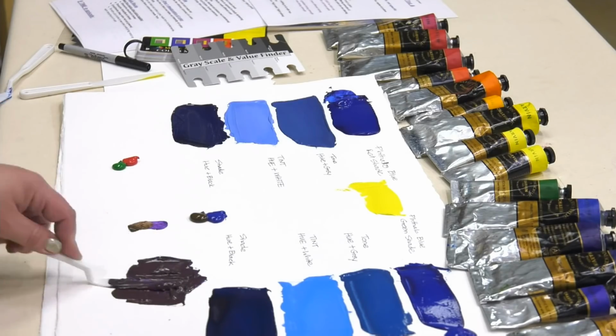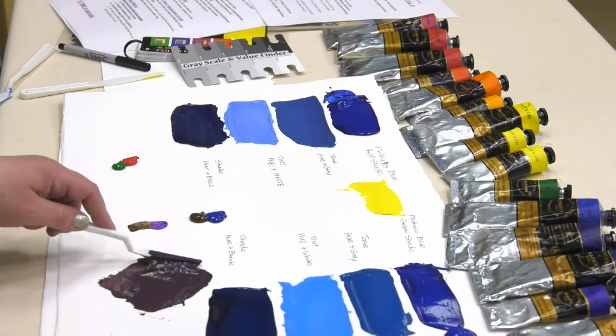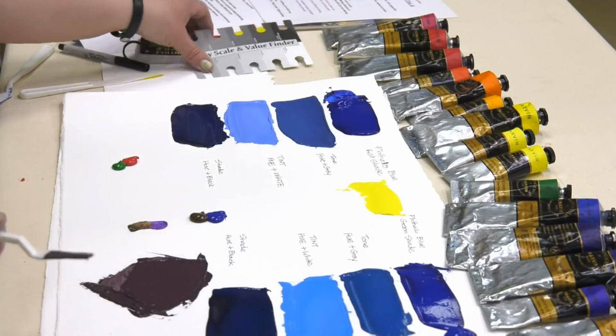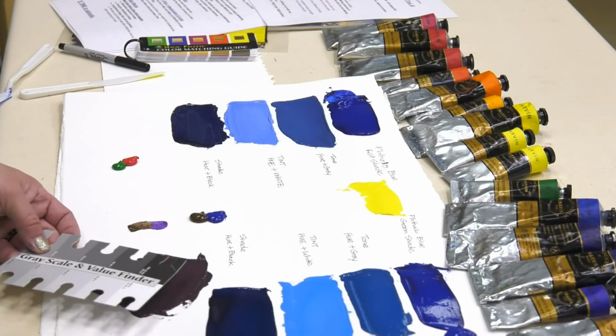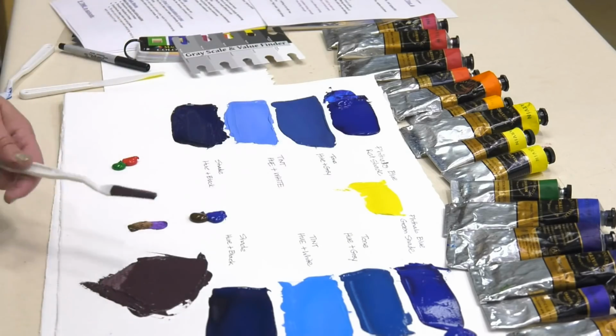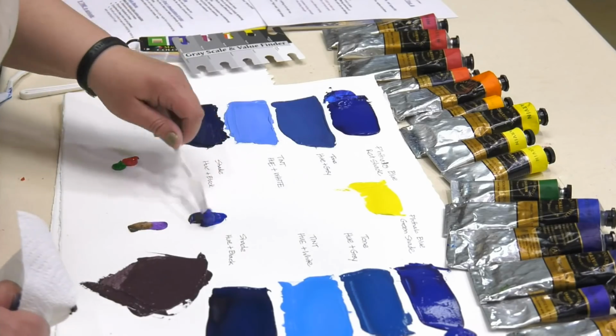Okay, so that's made more of a darker violet. If you squint, that's got that same value of what a traditional black would be. But instead of using black, that's going to read as more of a natural tone. All right, clean this and we'll see what the blue does.